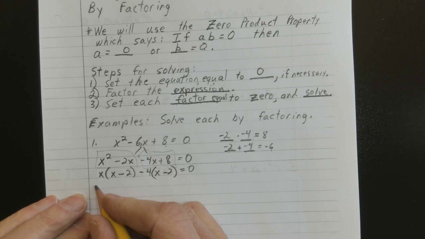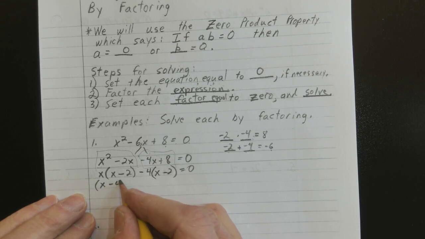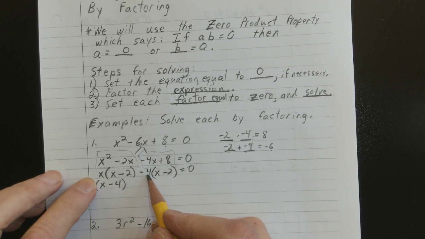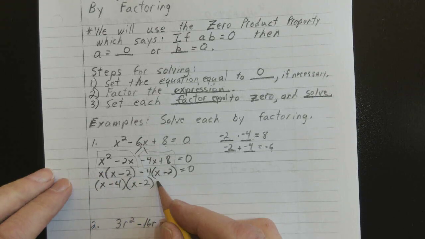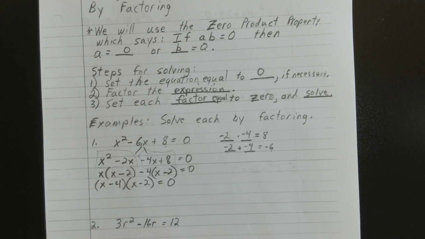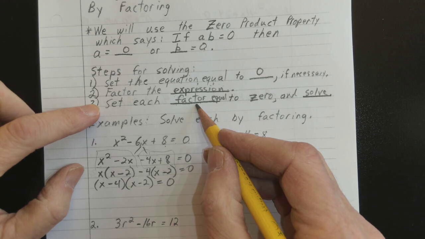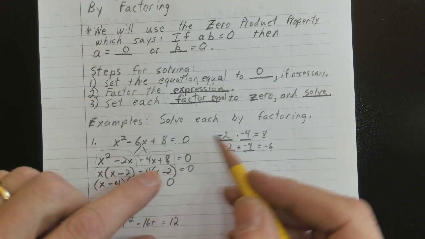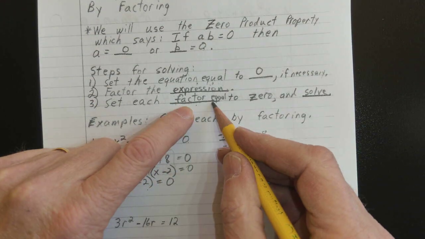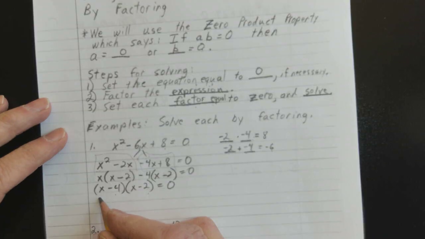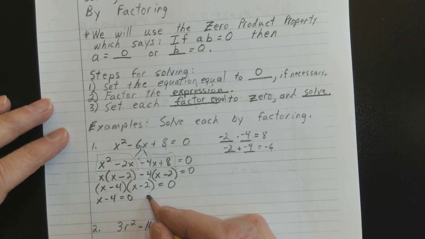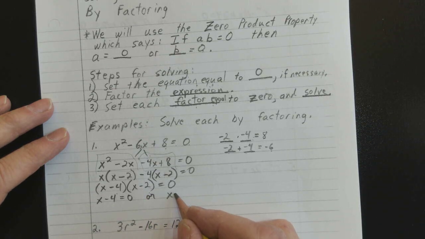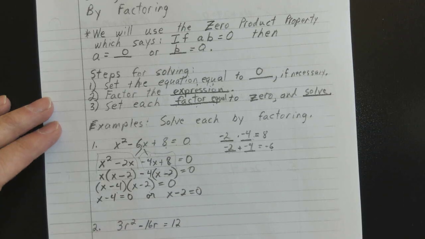I'm going to finish factoring. Remember, the GCFs go together. The x minus the 4 and the x minus 2 is the common part, equals 0. And now set each factor. Here's a factor. X minus 4 is a factor. X minus 2 is a factor. Set each factor equal to 0 and solve. I've got 2 equations. X minus 4 equals 0. I put the word or in between. X minus 2 equals 0.